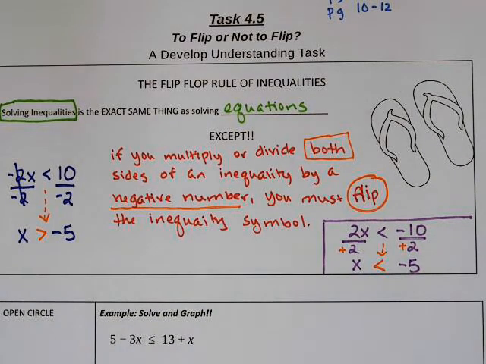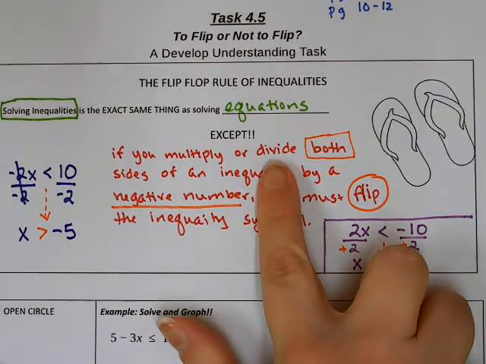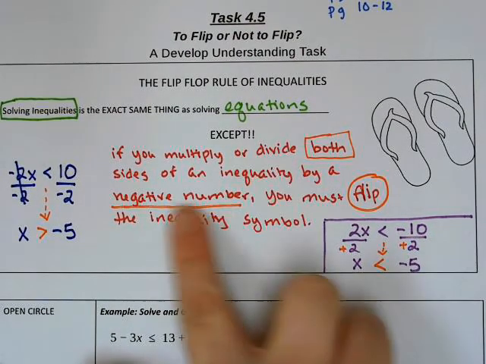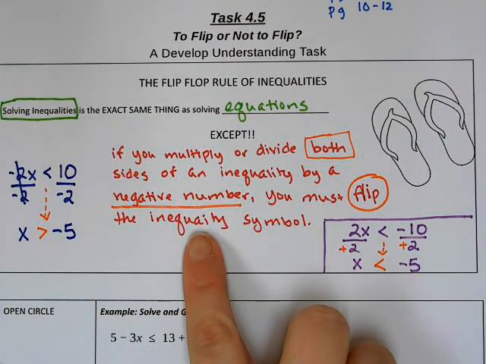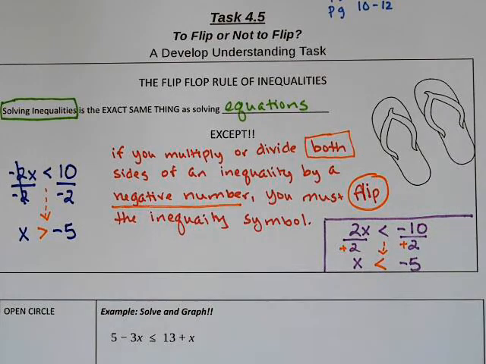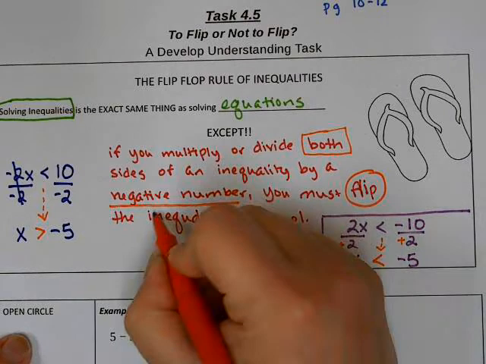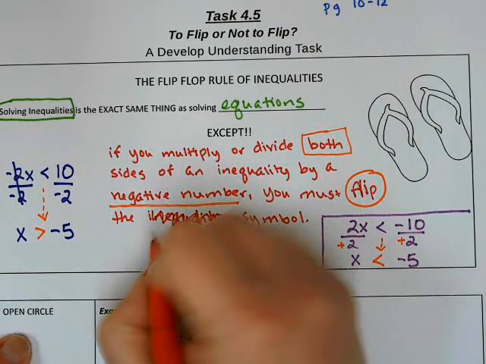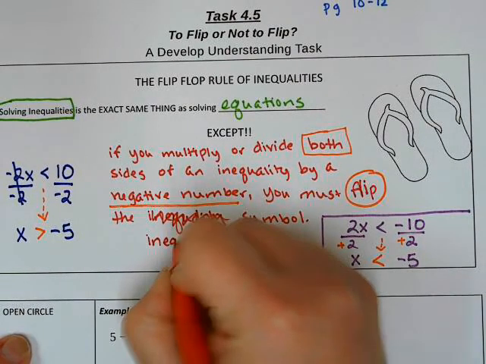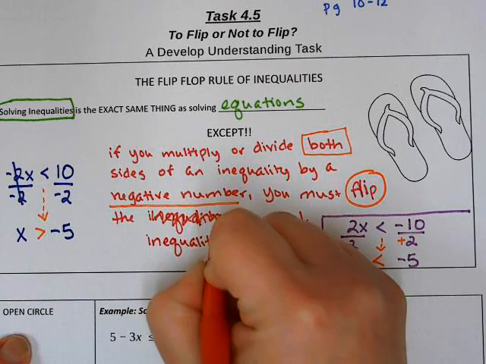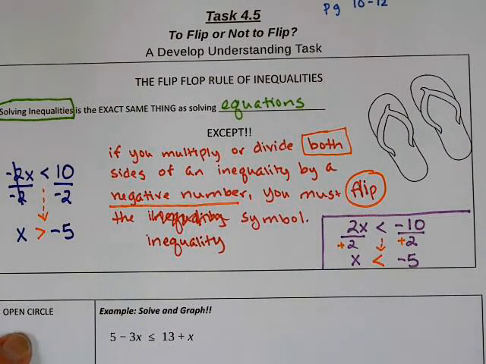So that's really the only thing that you have to know about solving inequalities, you guys. It's the exact same as equations, except for this one rule. When you multiply or divide both sides by a negative number, you have to flip the inequality. Did I spell inequality wrong? I did. Oops, inequality. My bad, guys. Again, this is why I teach math. Inequality. Okay, that's much better. Sorry about that.